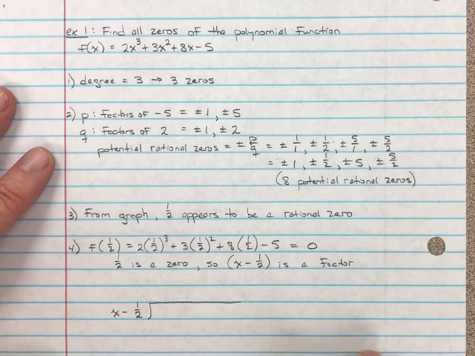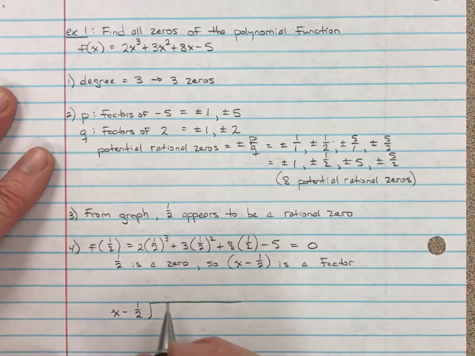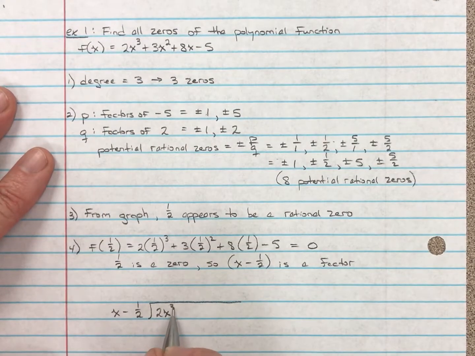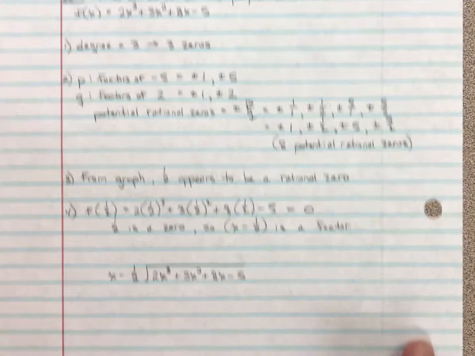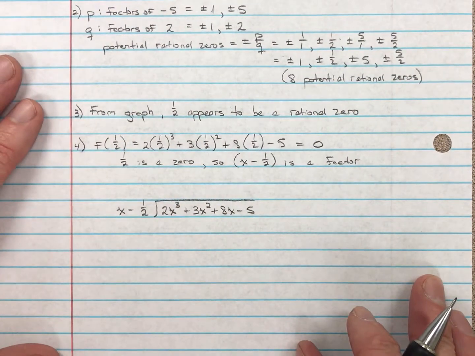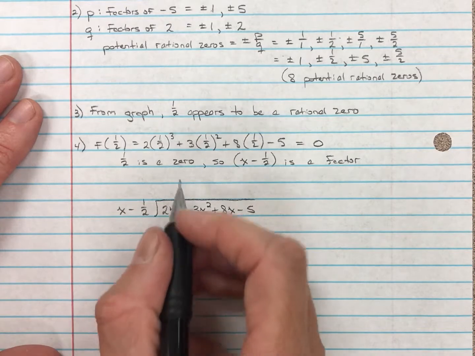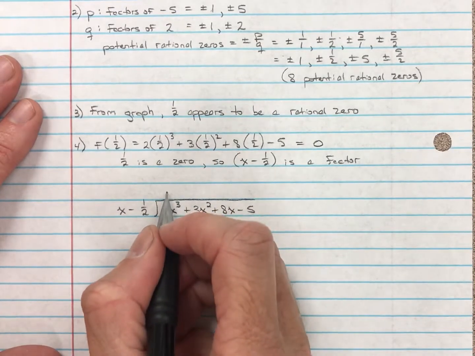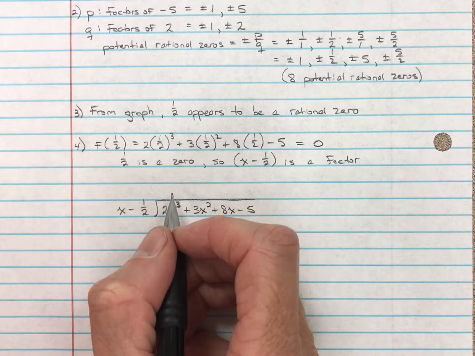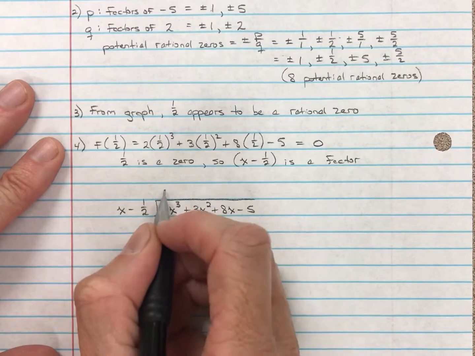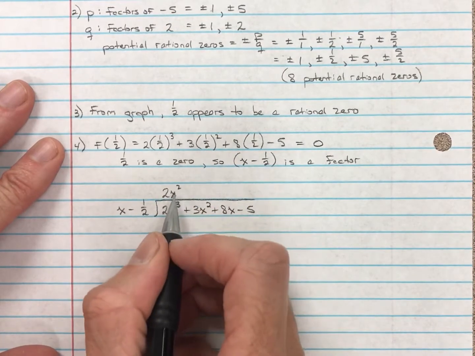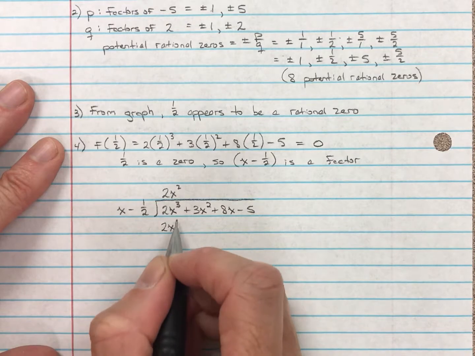Again, back up to the top here. The function is 2x cubed plus 3x squared plus 8x minus 5. Let's get started with some long division to find our quotient. X goes into 2x cubed 2x squared times. 2x squared times x is 2x cubed.